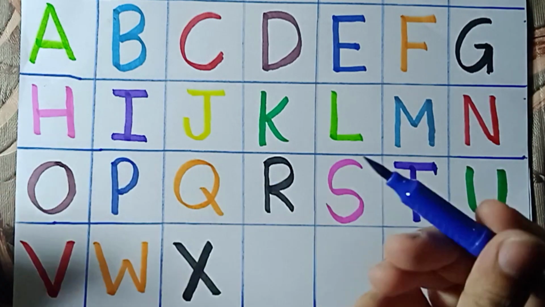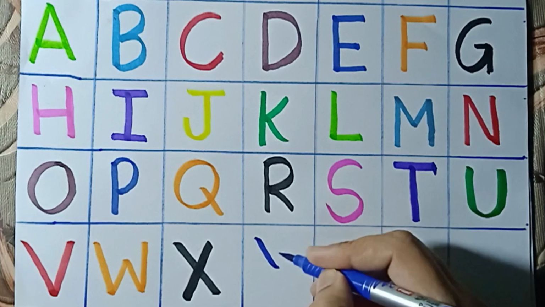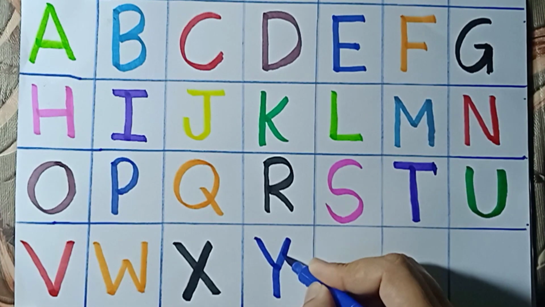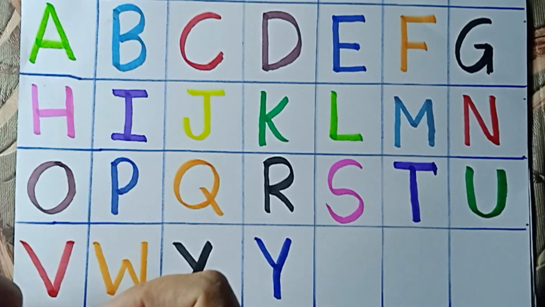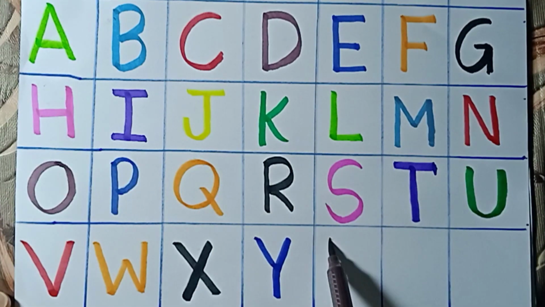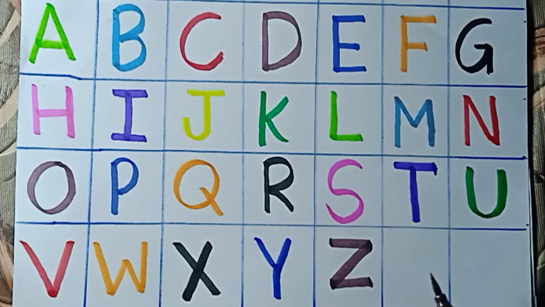And blue color. Y. Y for yak. Y for yak. Next is brown color. Z. Z for zebra.